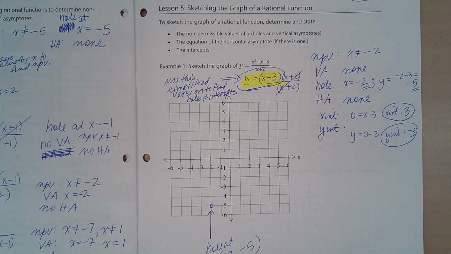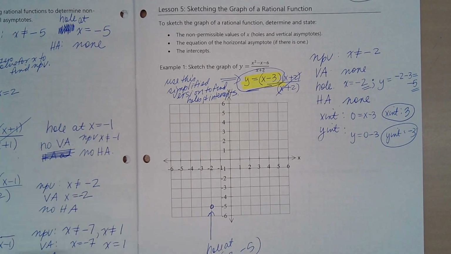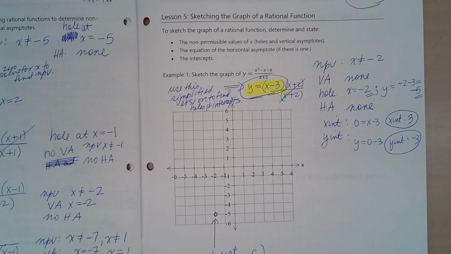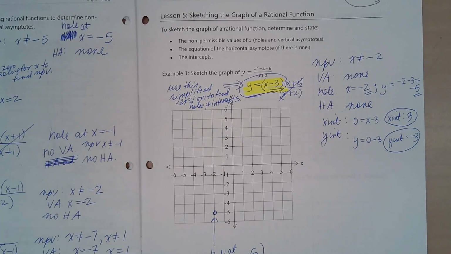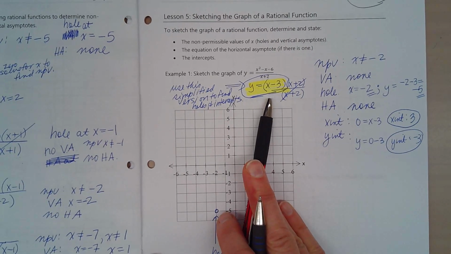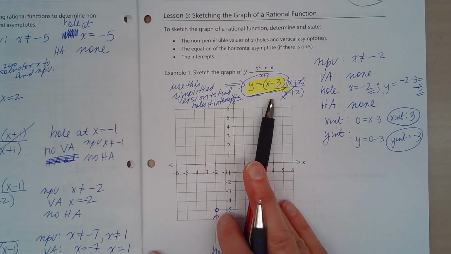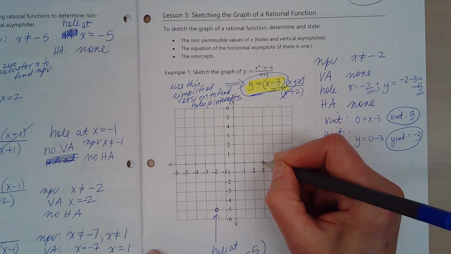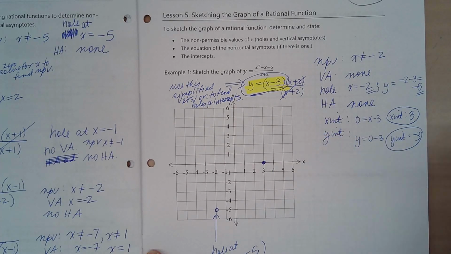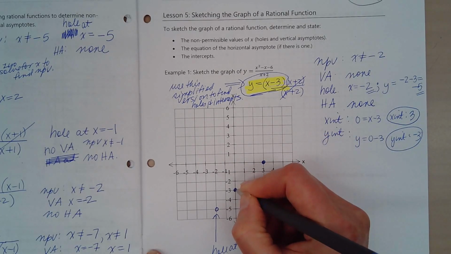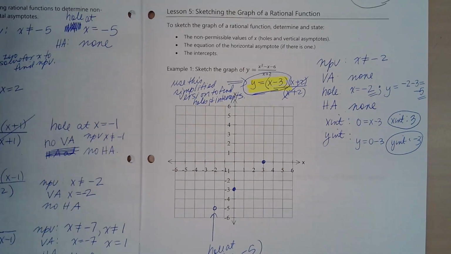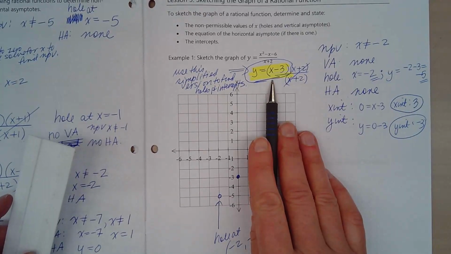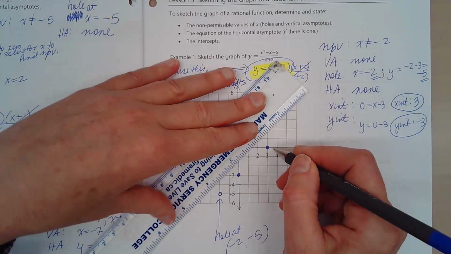Okay. Now, put this all together. I always draw in asymptotes first. That's my first thing if there are any. In this case, none. But I know what this is. This is a linear function. And I have enough info. My x-intercept is 3. My y-intercept is -3. So it's just going to look like a linear function, y equals x minus 3.